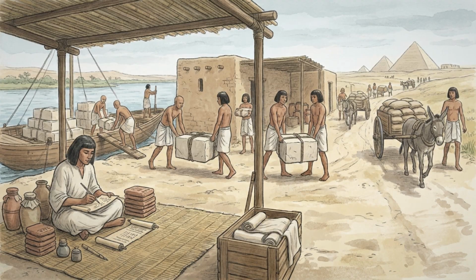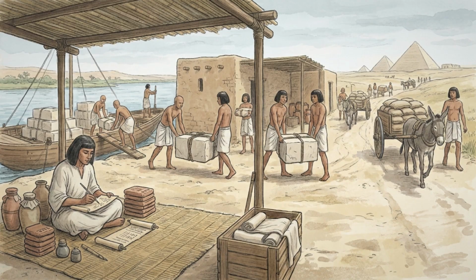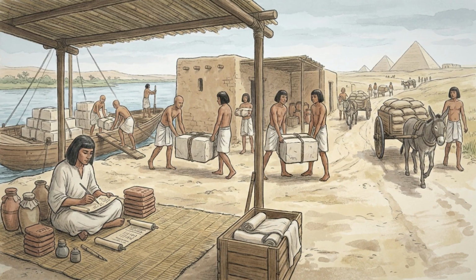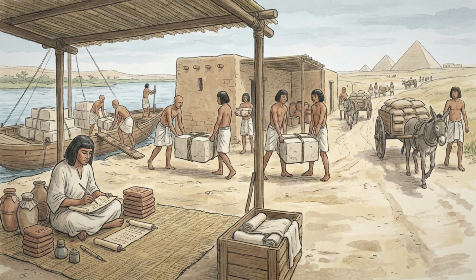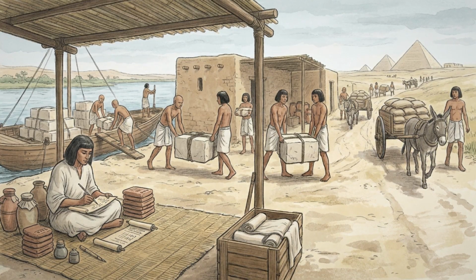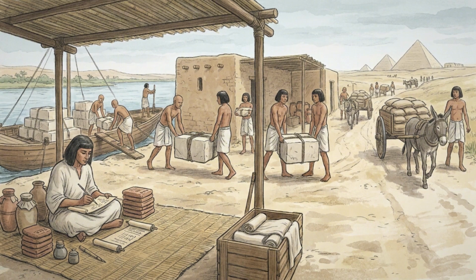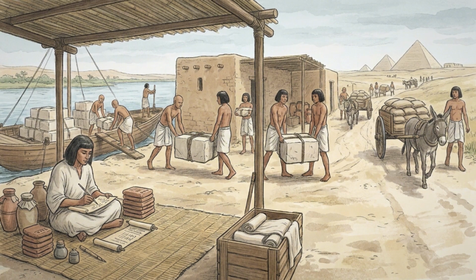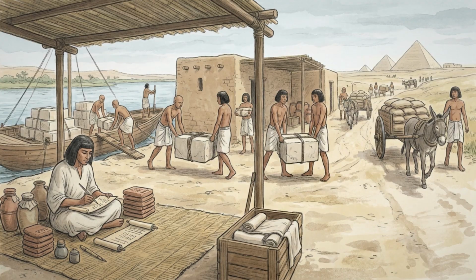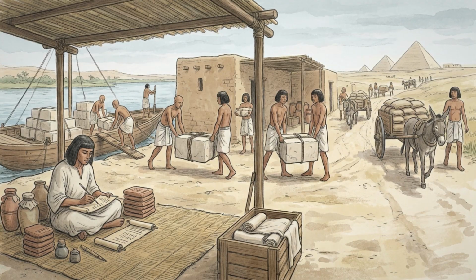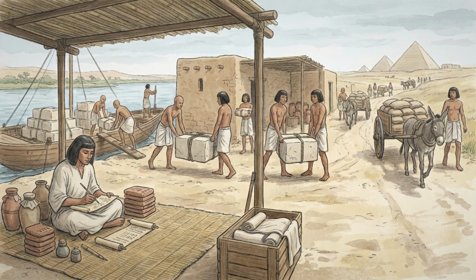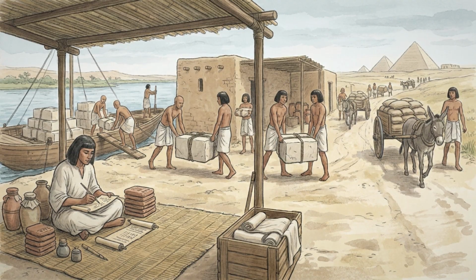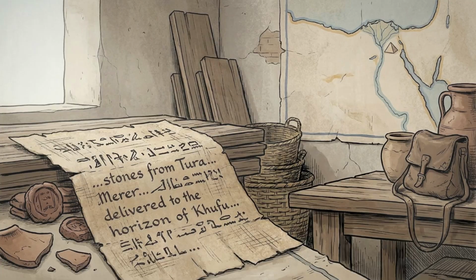That distinction matters because the pyramids have attracted many reconstructions of ramps, lifting systems, and building techniques. Some parts of construction are better understood than others, but the exact combination of methods used to raise and position all of the stone remains debated. Merer's diary does not settle that engineering question. What it does document is already substantial.